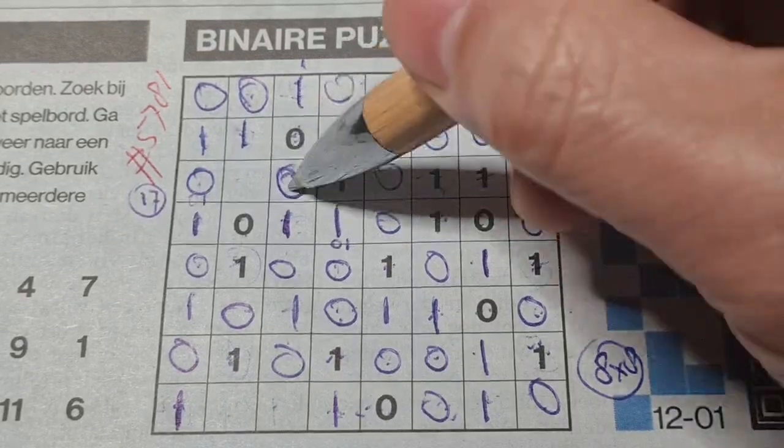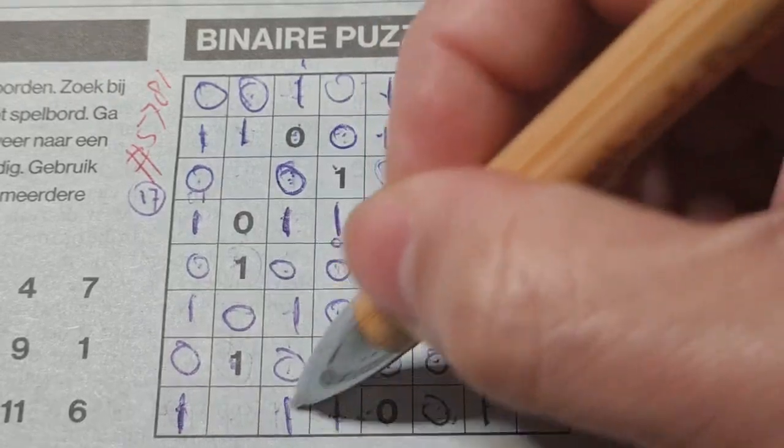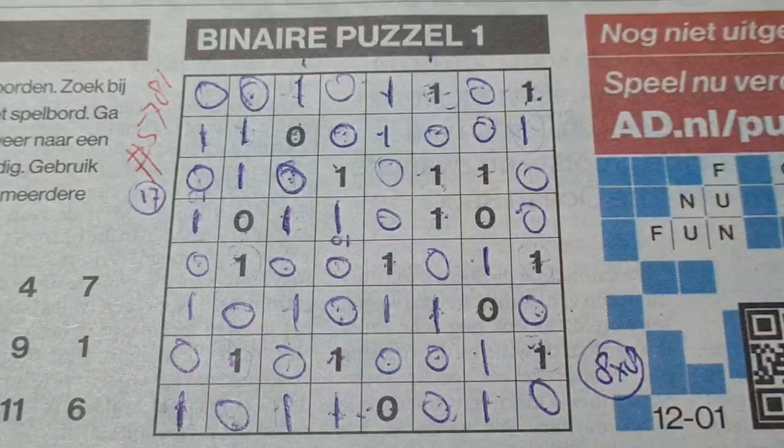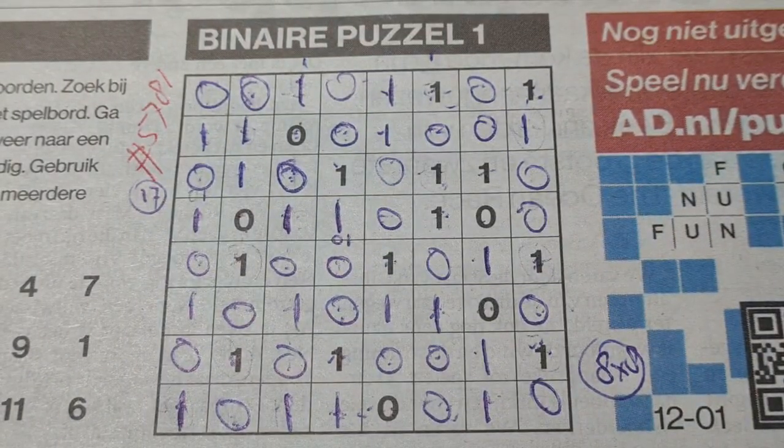Okay, 1, 2, 3, 4, 4 ones, 4 O's, so the rest are 1s. Double 1, here no, there no. 4 O's we have here, so the rest are 1s. Completed in 6 minutes. Wow! You need to find and compare, but we solve it again, and I like this one. Yes, I really do think so.